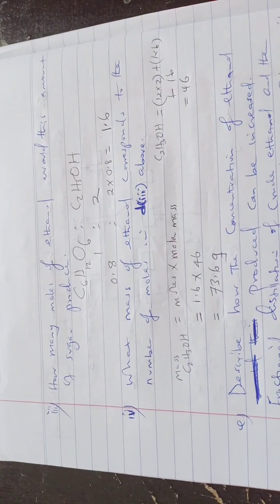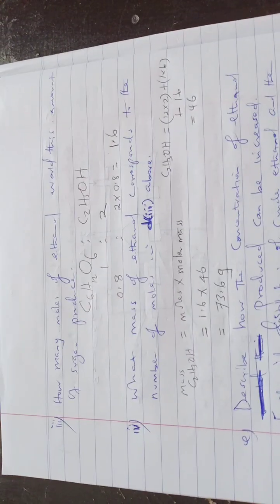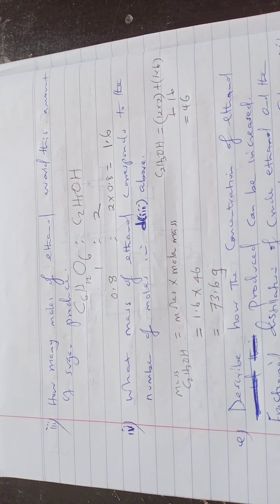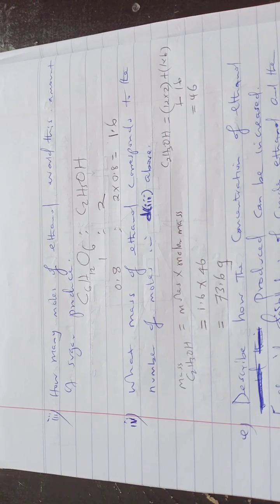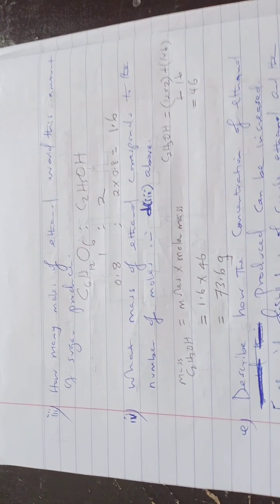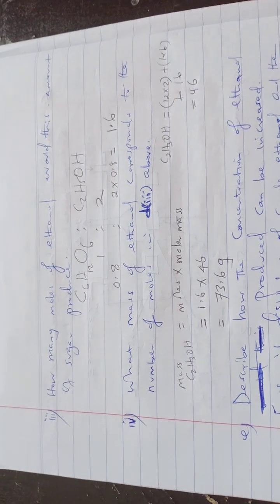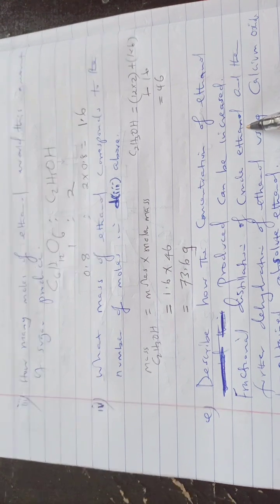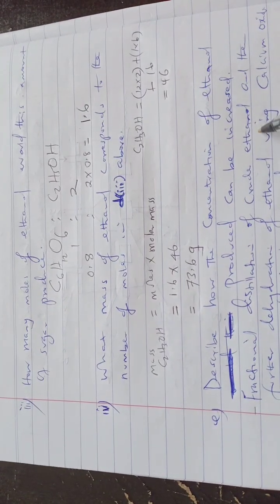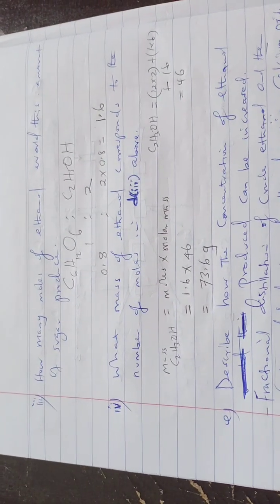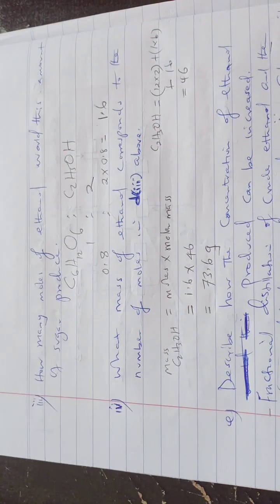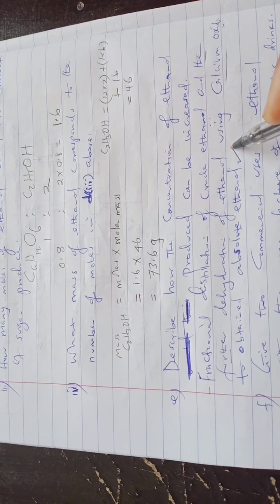73.6 grams. And then you're told, describe how the concentration of ethanol produced can be increased. So the ethanol that you have is not pure, so you can increase the concentration by removing some of the substances like water. So you do fractional distillation of crude ethanol, and then there is further dehydration of the ethanol to remove the water using calcium oxide to obtain absolute ethanol. So when you do that, the concentration of ethanol will be high.